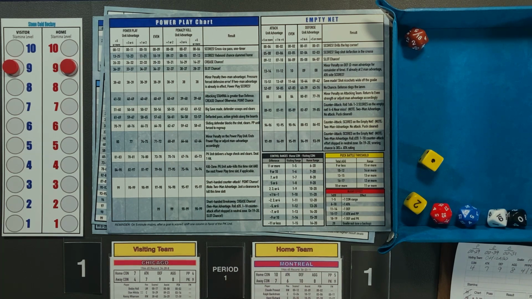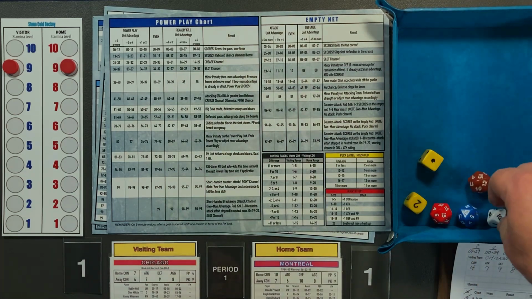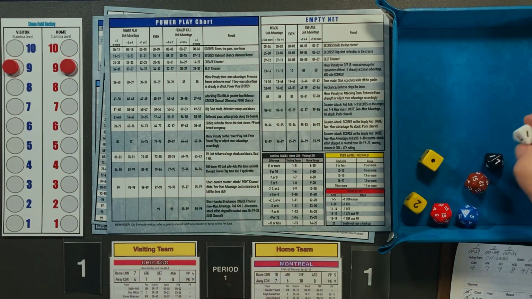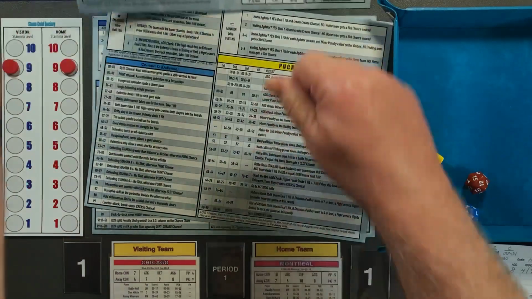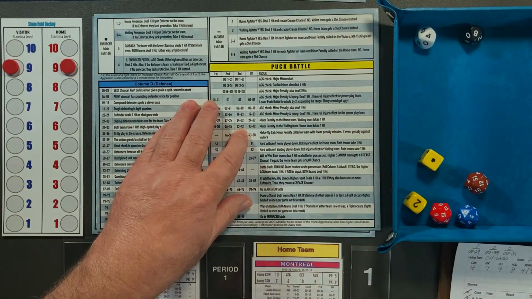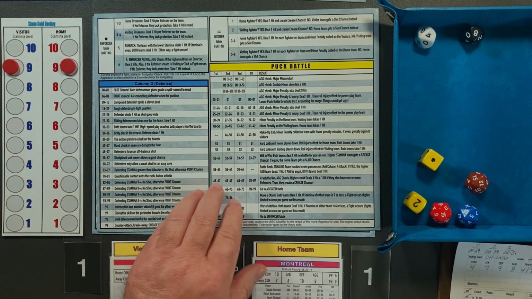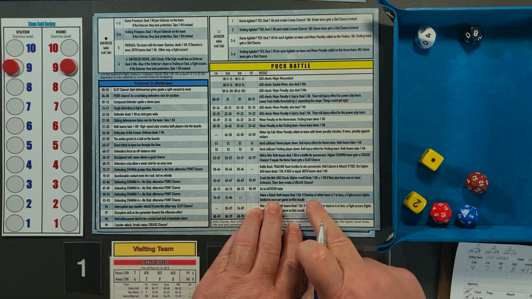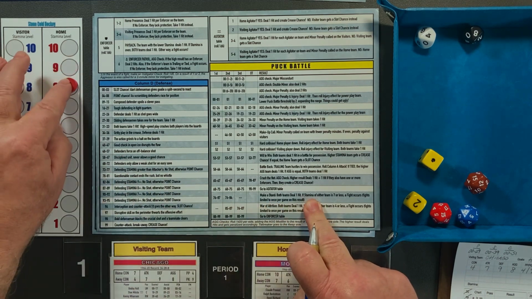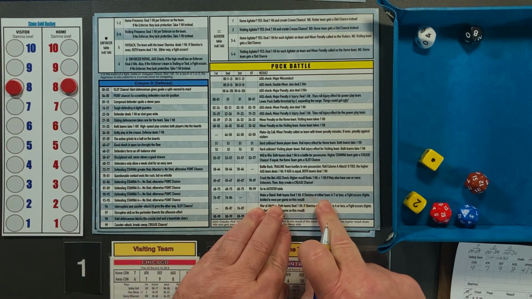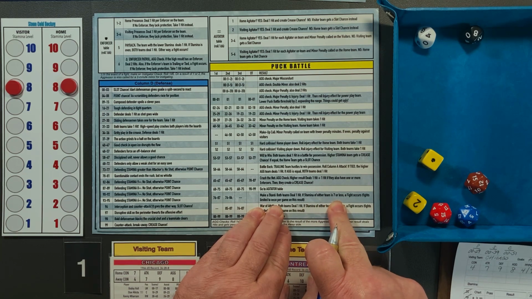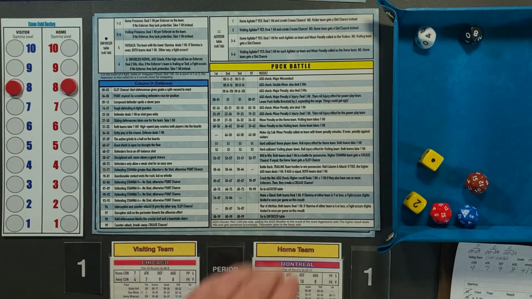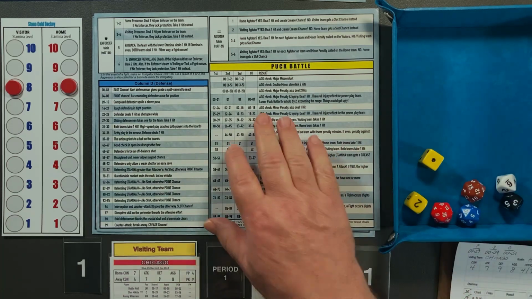And another minute comes off the clock. 18 is good for a puck battle. 84. Make a stand. Both teams deal one hit. If stamina of either team is 7 or less, a fight occurs. Nope. It is not 7. It is sitting at 8.